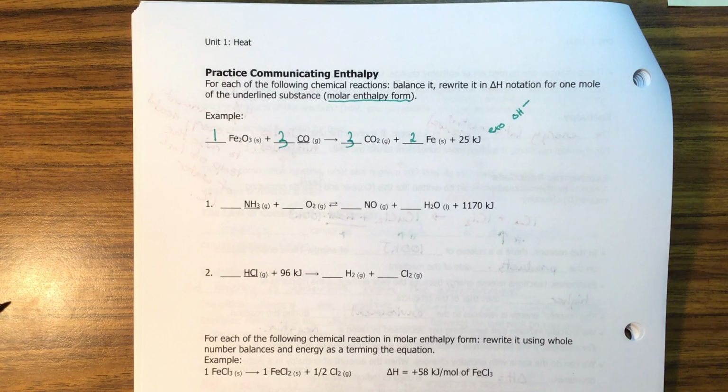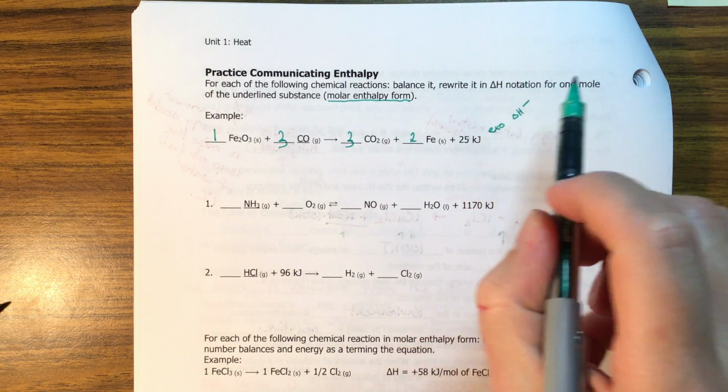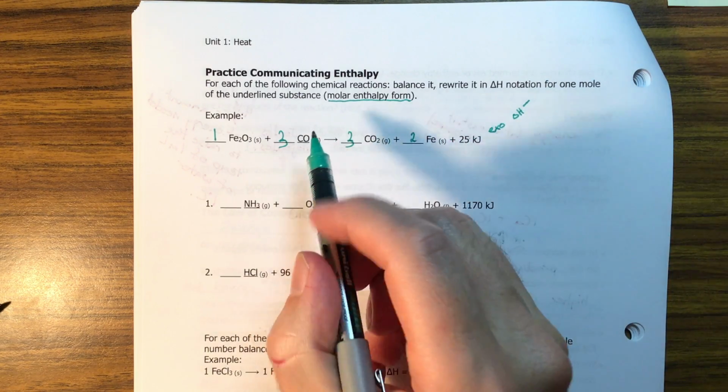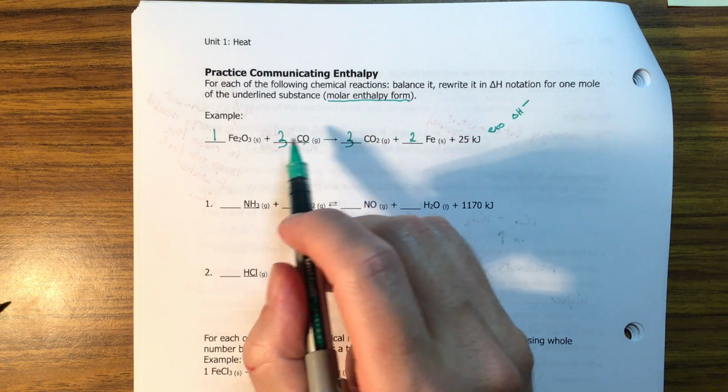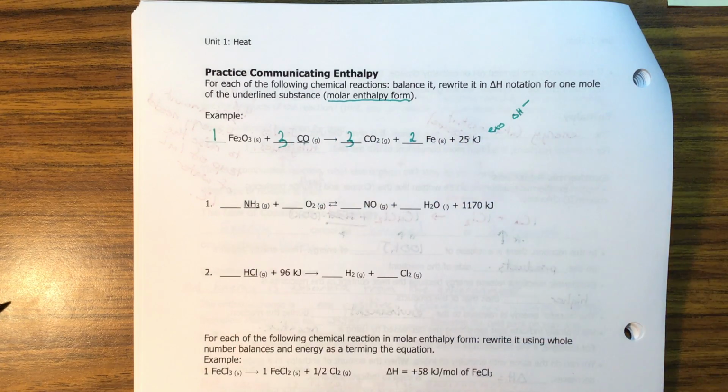Now we want to write this so it is in delta H notation, so it's got delta H separate, for 1 mole of this guy. Right now, carbon monoxide has 3 moles on it. So first we're going to go to delta H notation.